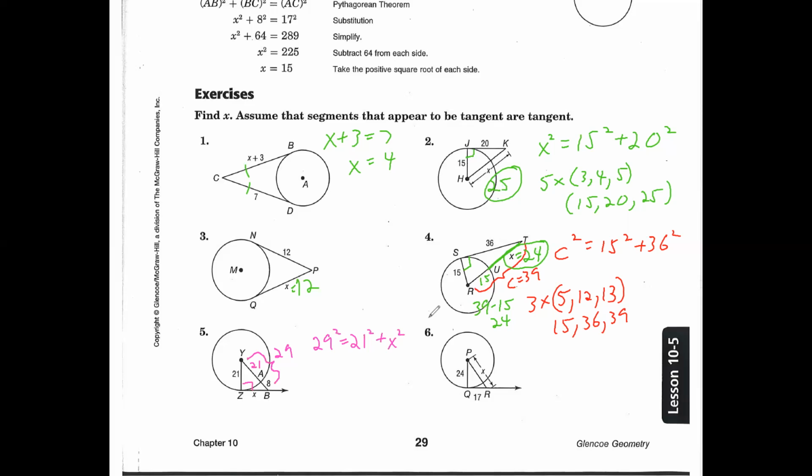So using Pythagorean theorem, using the calculator, plugging it in, 29 squared is 841. 21 squared is 441. Subtract off 441, you get 400. Square root both sides, and you get 20. And again, that's our missing value.